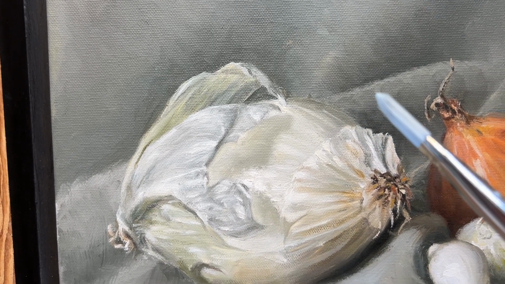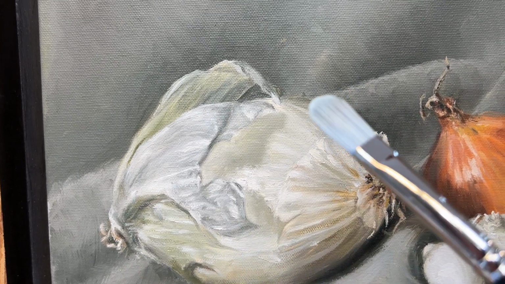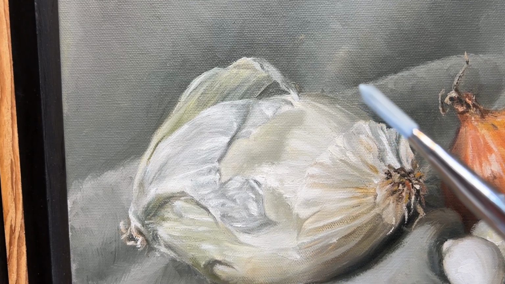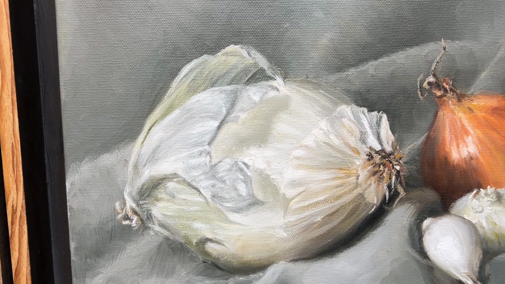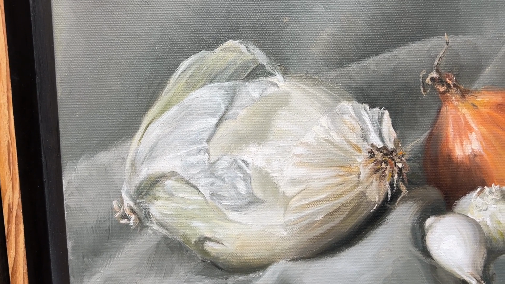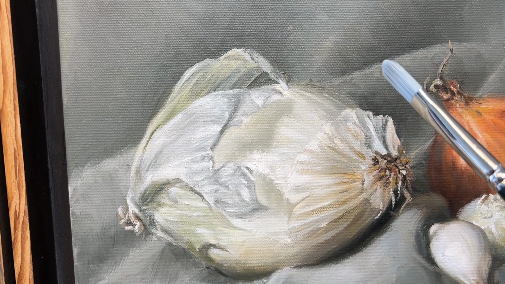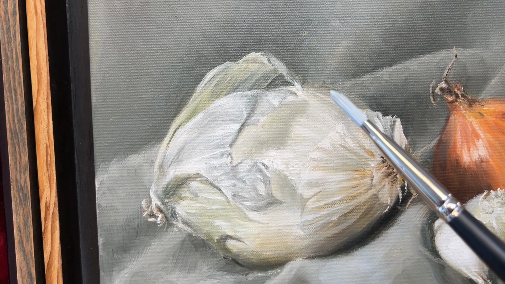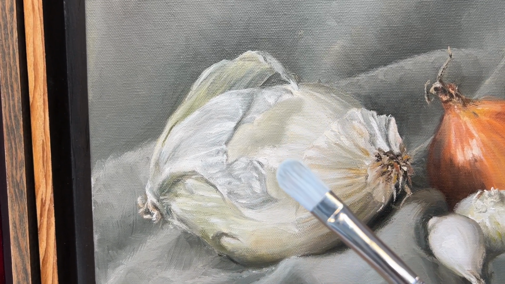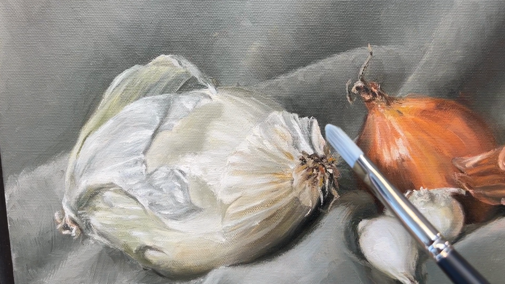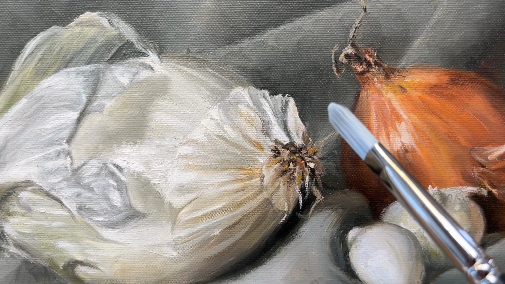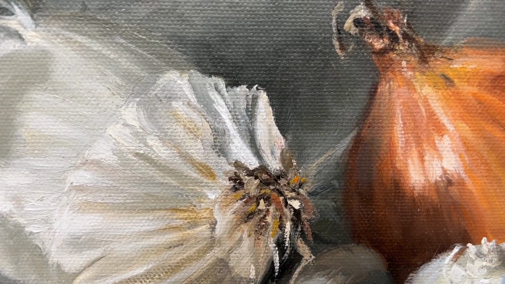So in effect, we're dealing with edges. And this edge has what we would call passage, visual passage. You can easily move from this fabric through this edge and onto the onion and travel right through it.